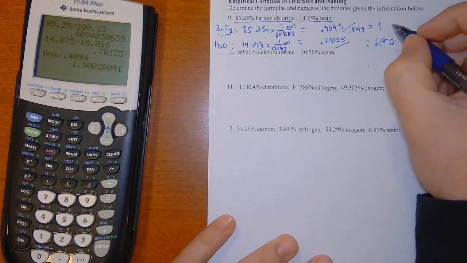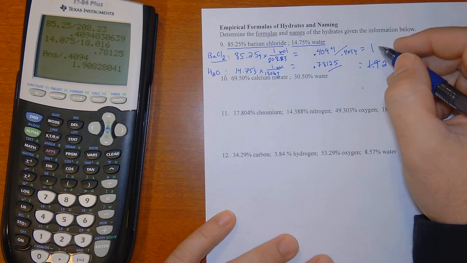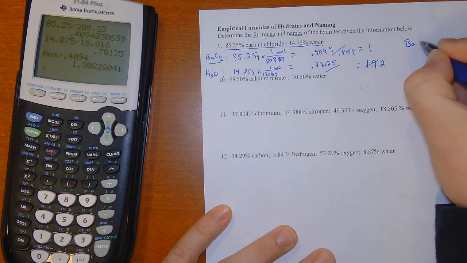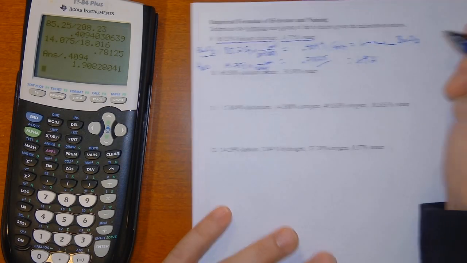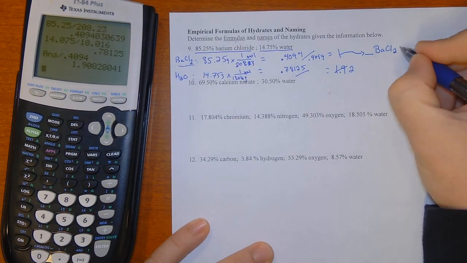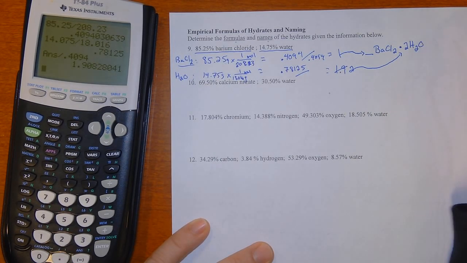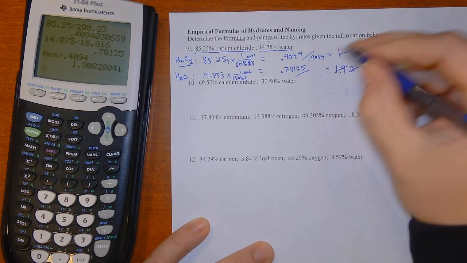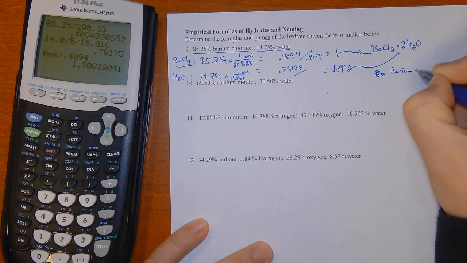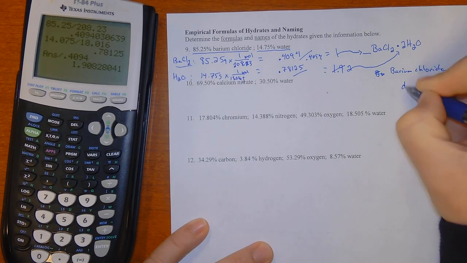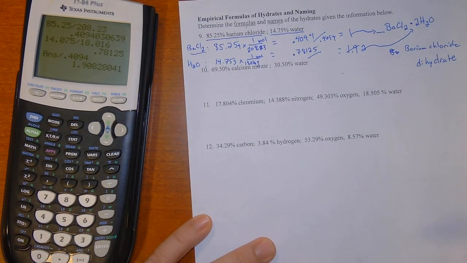Okay, and so what that is saying is these are going to be my mole counts, my coefficient counts. So that means I'm going to have BaCl2, because that 1 is that coefficient there, but we don't put 1s there. And this 2 goes for my water. So this 2 goes there, 2H2O. And so when I go to name it, this should be barium chloride dihydrate. Okay, and it's the same process for all of these.